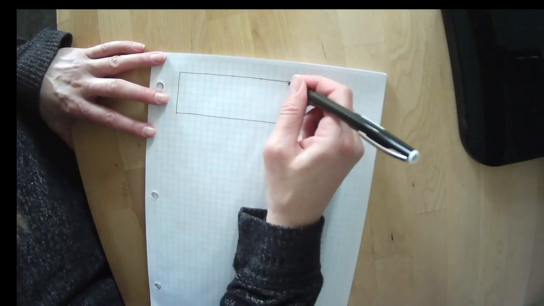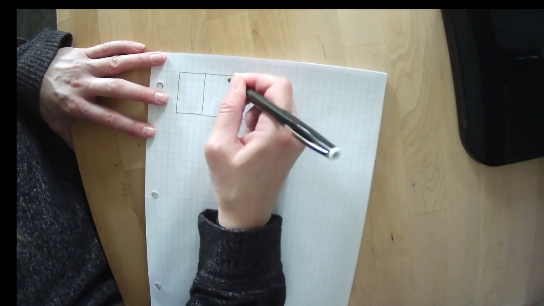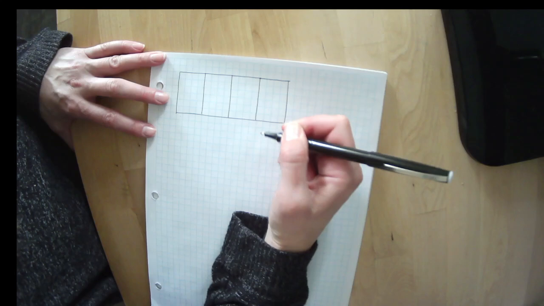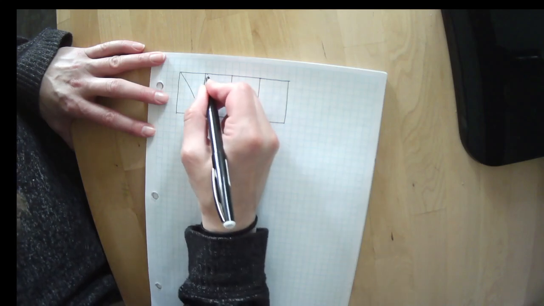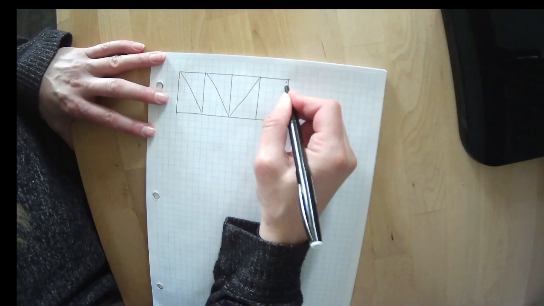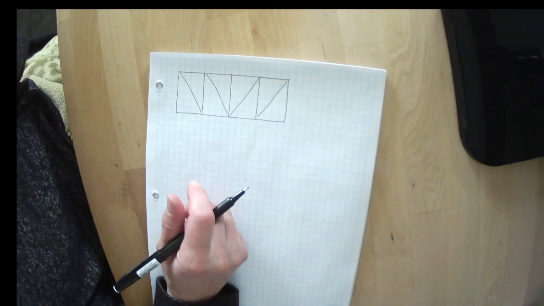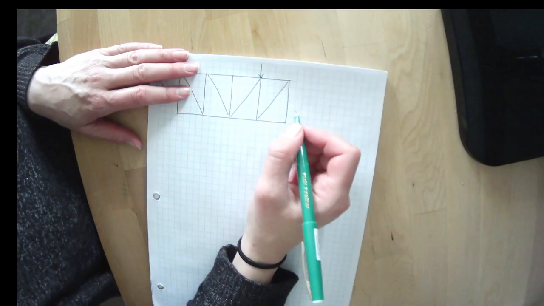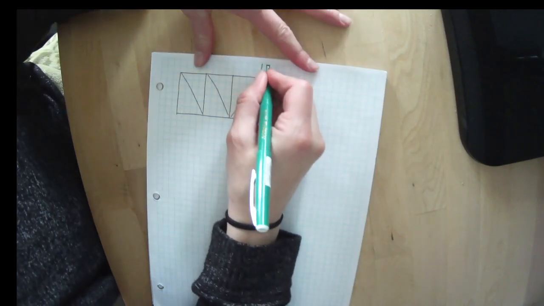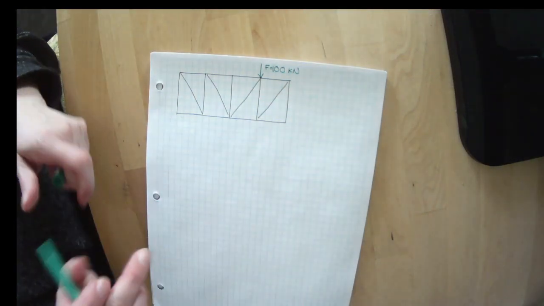So we have a truss that is 3 meters tall. And every 2 meters there were webs or bays, with web elements inside it. So we've got our top chord, our bottom chord, and all of the web elements within it. There was a force of 100 kilonewtons applied at that point there.